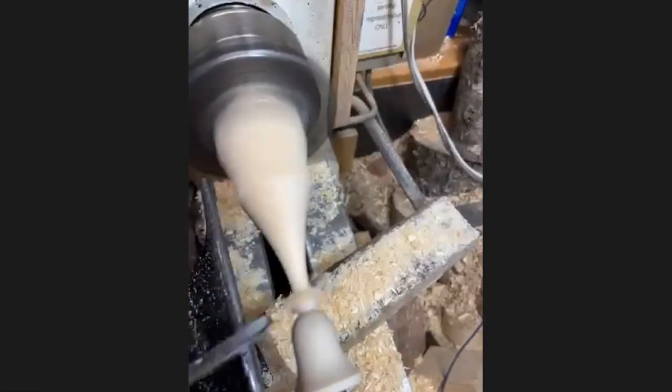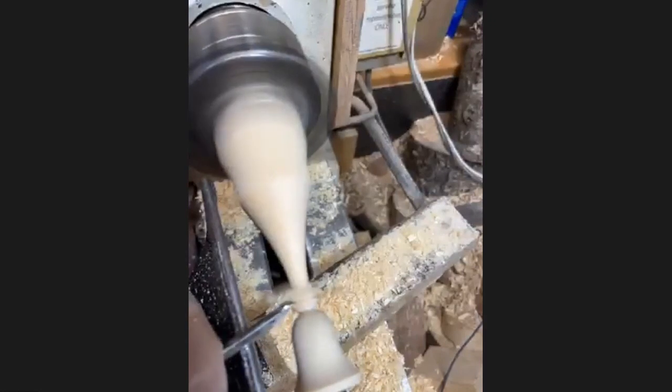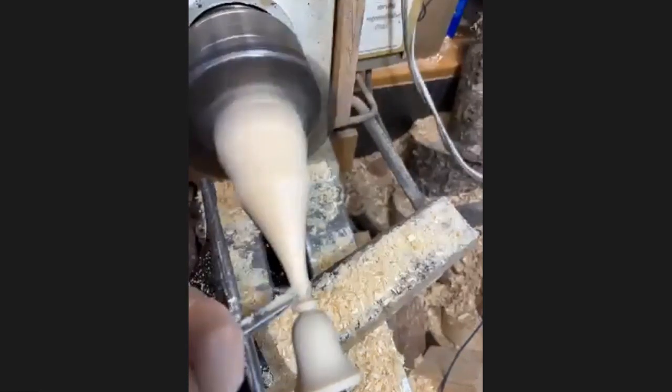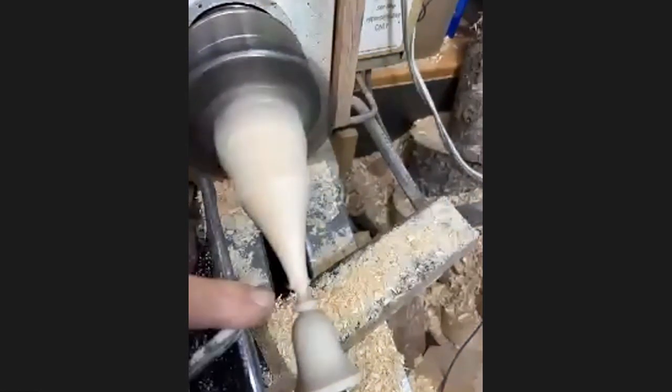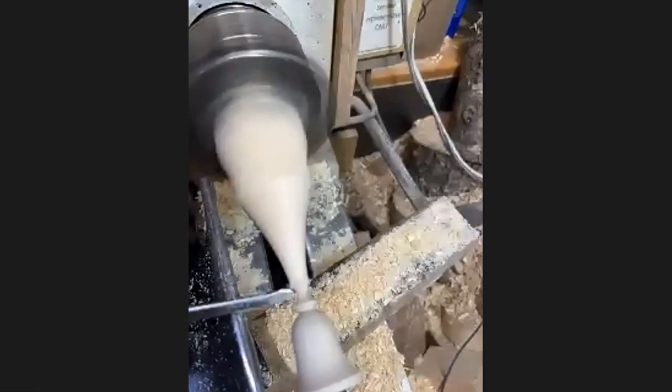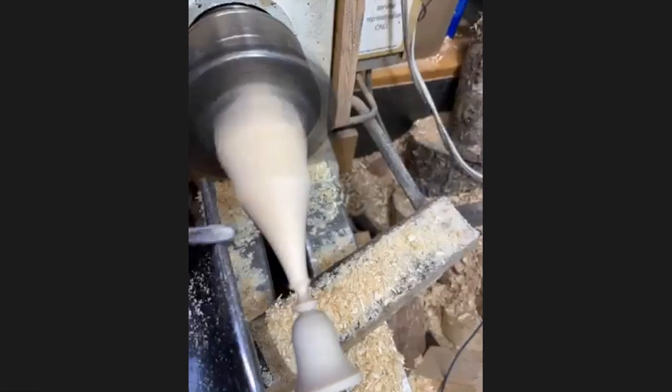So now I'm going to come back in here. I'm going to make my curve, get my cove. Now I've got it down to my lowest diameter. Now I can push forward because this is end grain. If it splits out, it can't split out except above that lowest diameter.